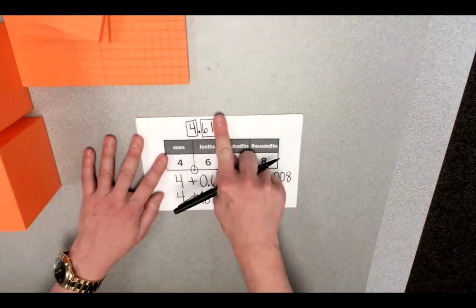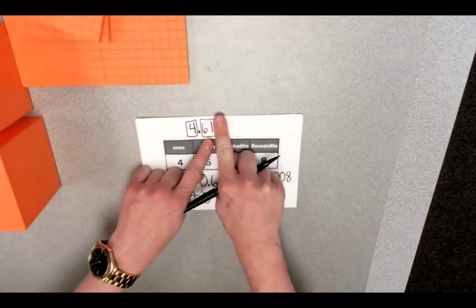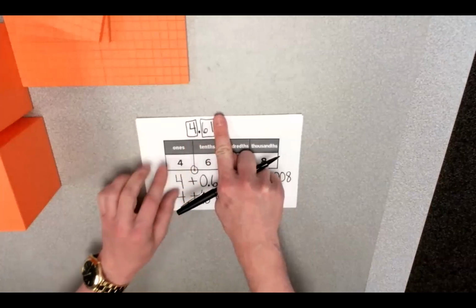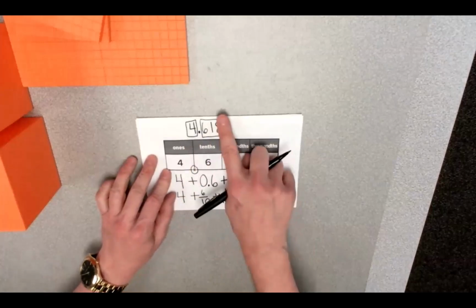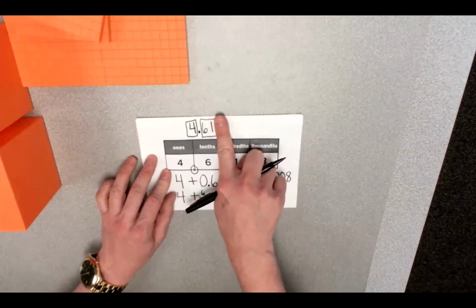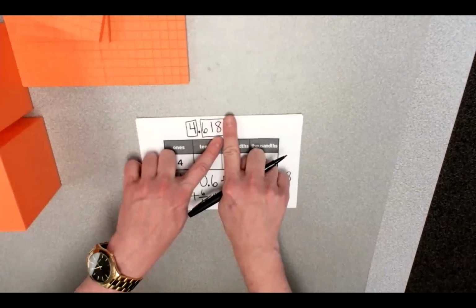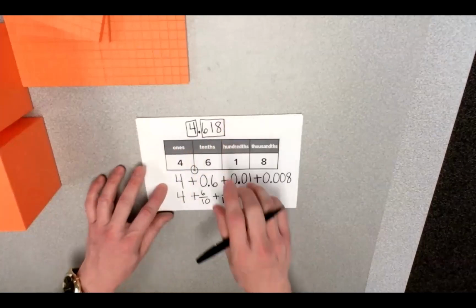If I only had, say, 2 digits after the decimal, I would read this as 4 and 61, and the last digit's in the hundredths, so it would be hundredths. So I could say 4 and 61 hundredths, and this would be 4 and 618 thousandths.